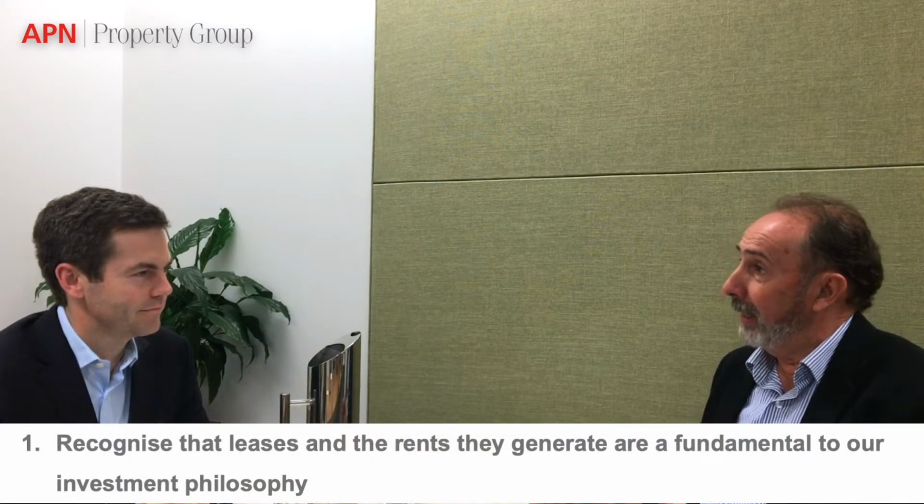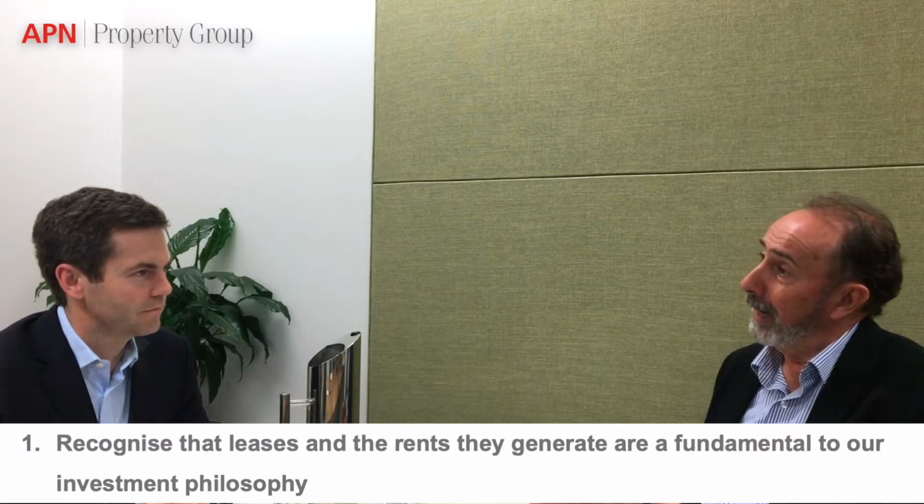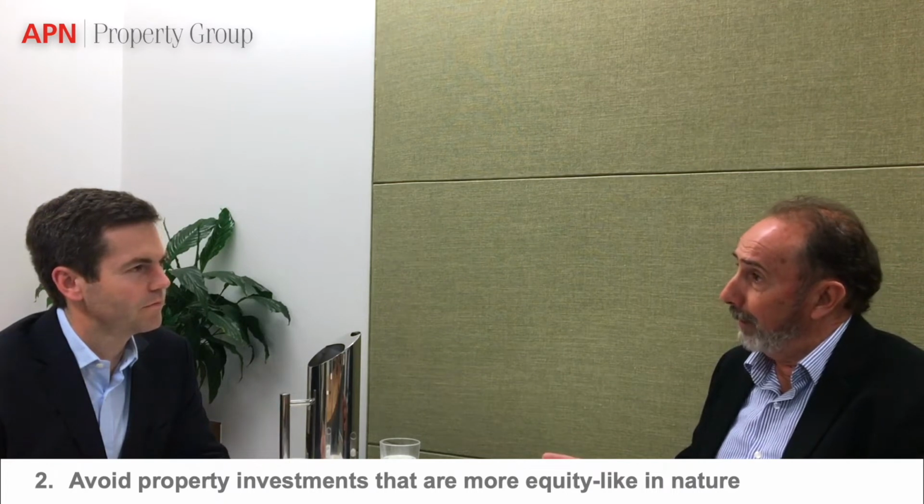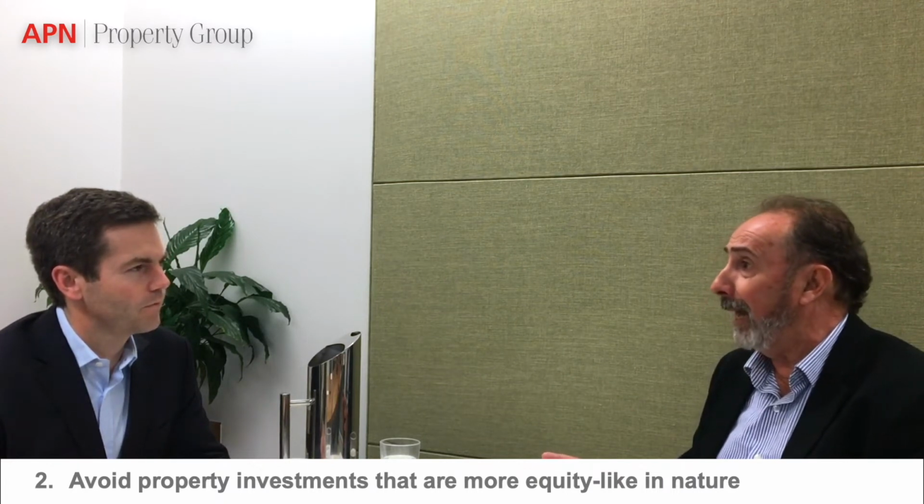The first thing is that those products recognise that leases and the rents that are generated under those leases are fundamental to our investment philosophy. The second thing we look at is that we try to avoid any investments in property that might have equity type returns. I'm thinking of those non-rental returns that might be property development, funds management, various other things like that. So we try to focus on rental income because that's what commercial property is all about.